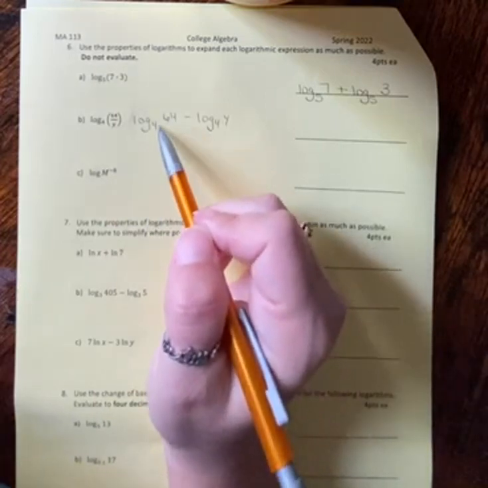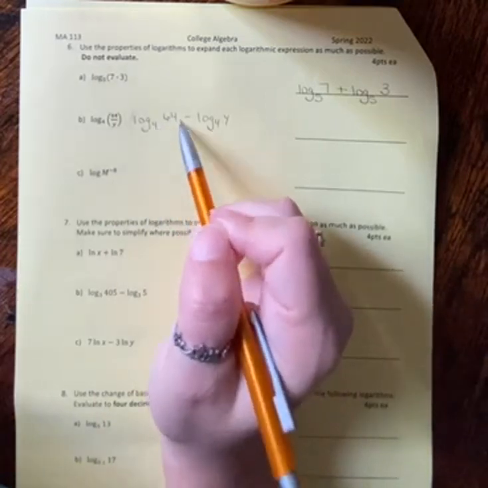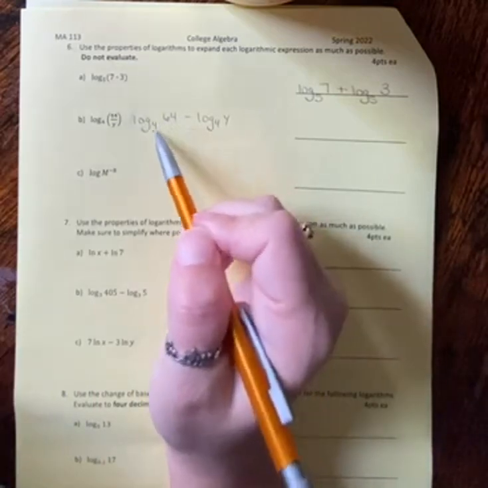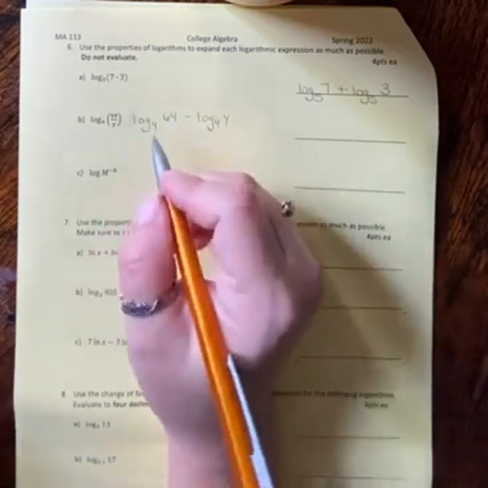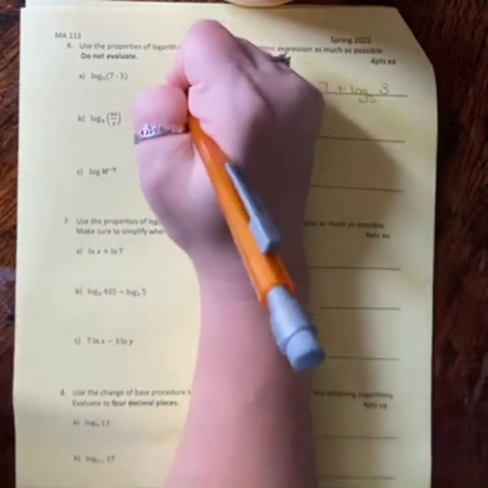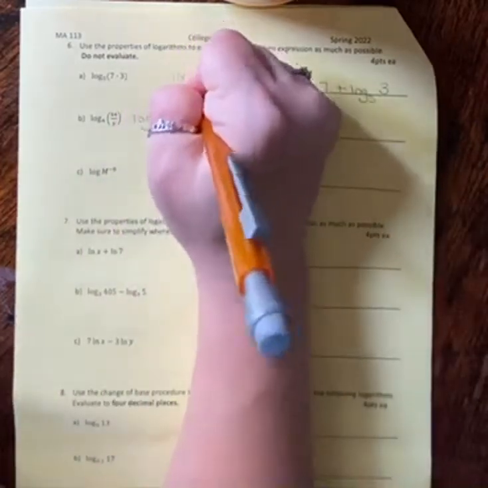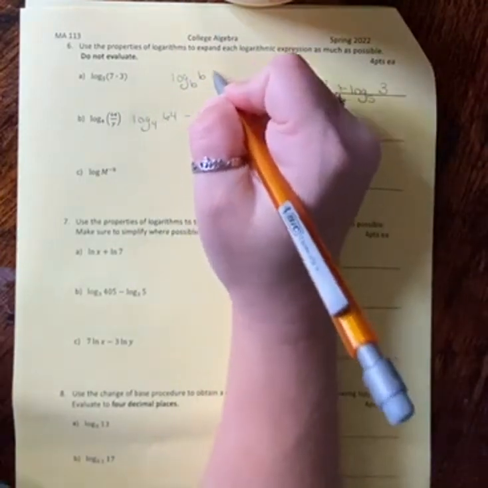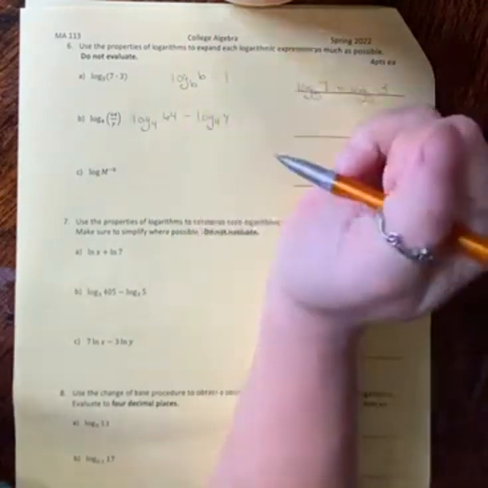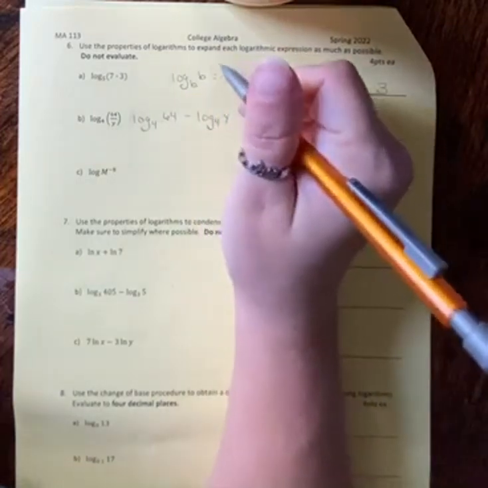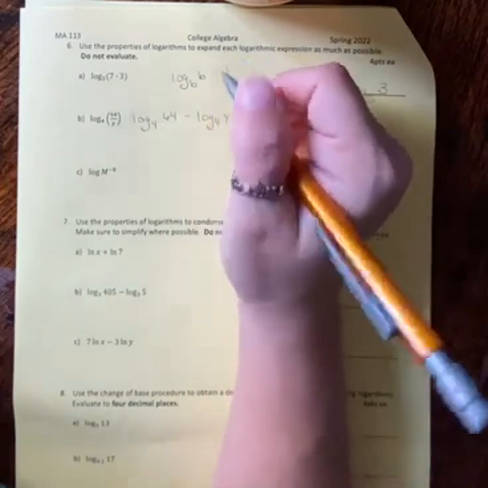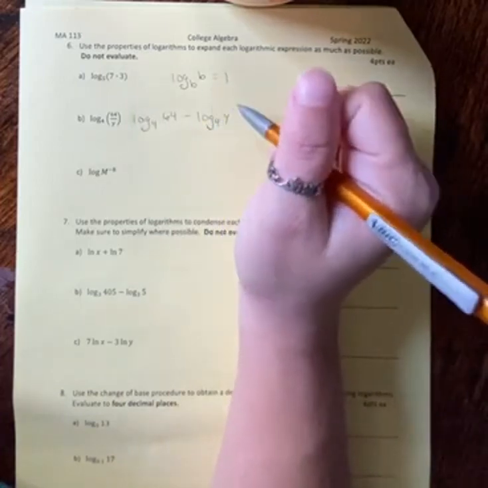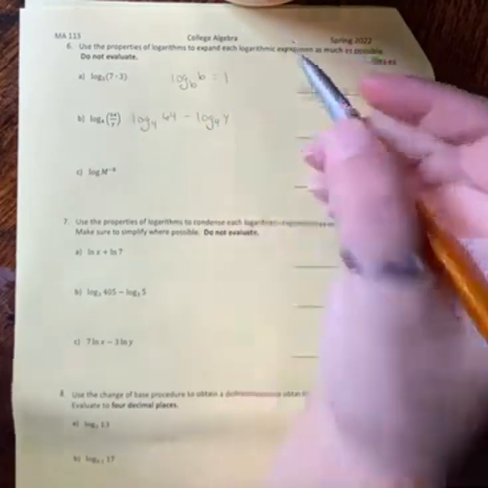And I know I can write 4 in terms of 64, like 4 to some power equals 64. Anytime you can do that, it's going to simplify out. Remember, I'll write it up here, log base b of b. When you have the base, it's the same thing as what you're taking the log of. That simplifies out to 1. So anytime that I can write log base b of b in my expansions or in my condensements, I'm going to get 1, which simplifies down.